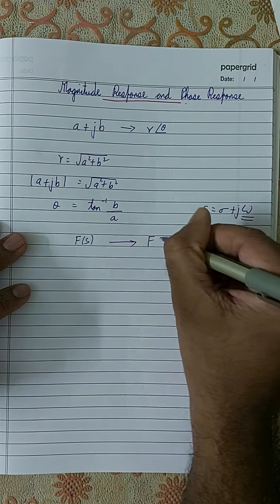So the first step is you replace s with j omega, because you want to express this in terms of its angular frequency. That's what you're trying to do. So f of j omega is equal to, wherever you see s, replace it with j omega. So you have j omega over j omega plus 10. Or if you want, you can write it as j omega by 10 plus j omega. This is it. See, you found it.